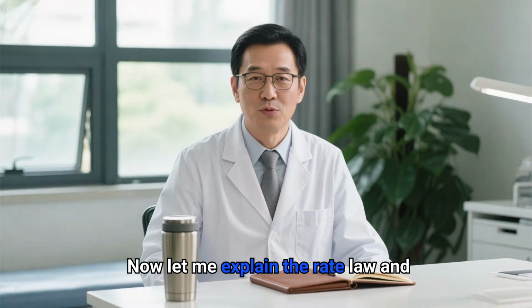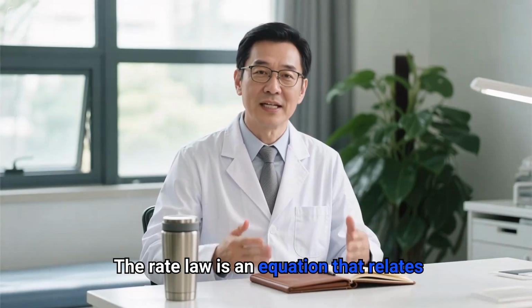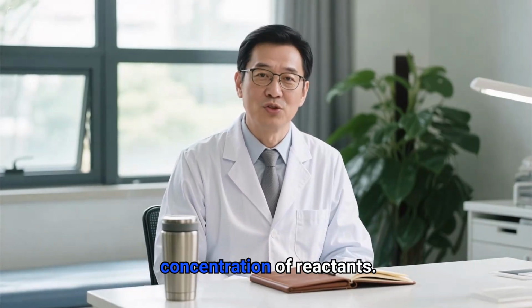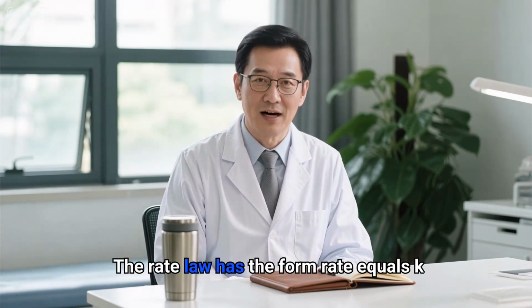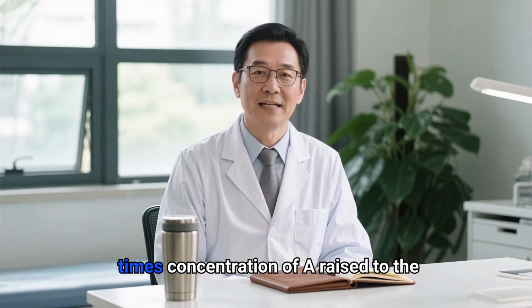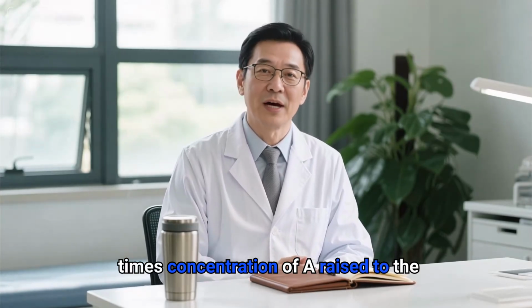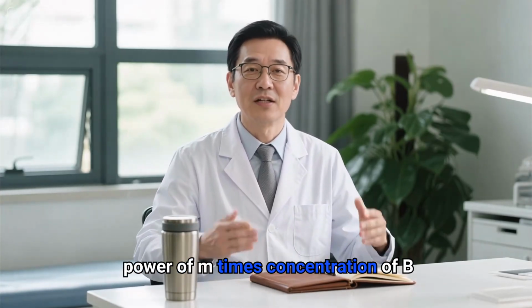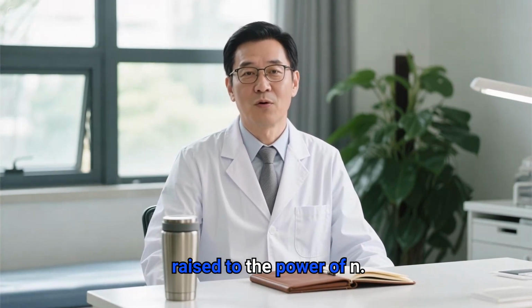Now let me explain the rate law and order of reaction. The rate law is an equation that relates the rate of a reaction to the concentration of reactants. The rate law has the form rate equals k times the concentration of A raised to the power of m times the concentration of B raised to the power of n.